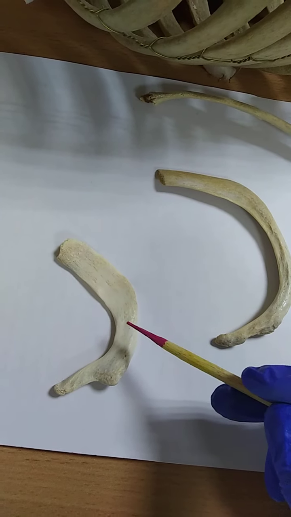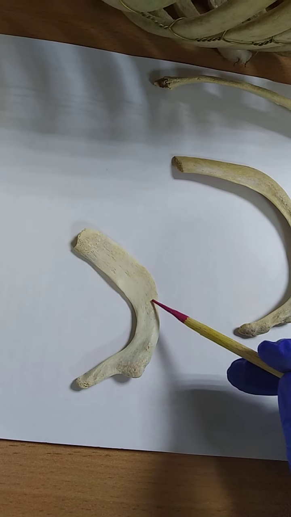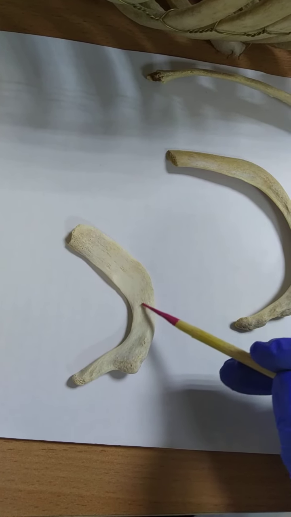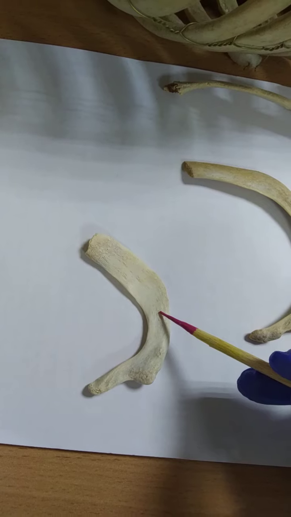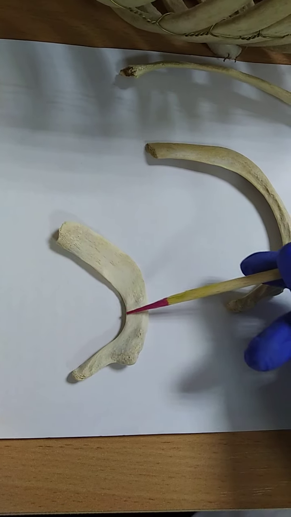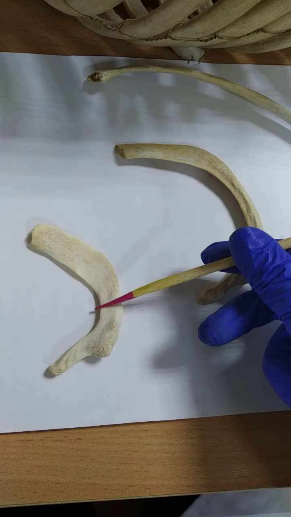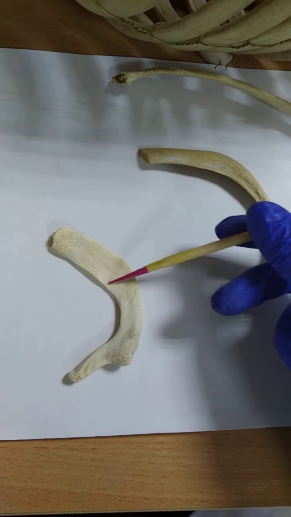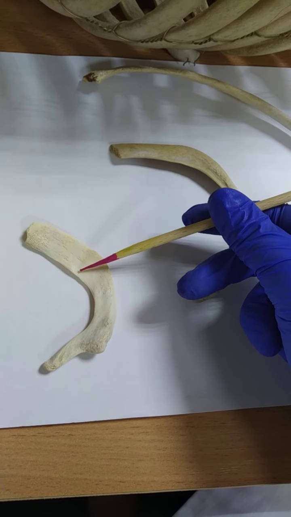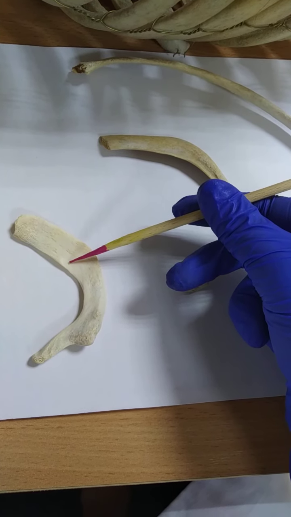On the superior surface of the first rib, you have to identify the scalene tubercle, tuberculum musculi scaleni anterioris. Posterior to this tubercle, there is a groove for the subclavian artery, sulcus arteriae subclaviae. Anterior to the scalene tubercle, there is a groove for the subclavian vein, sulcus venae subclaviae.